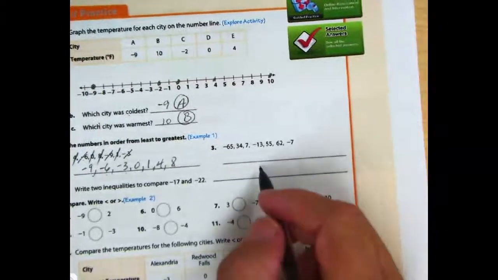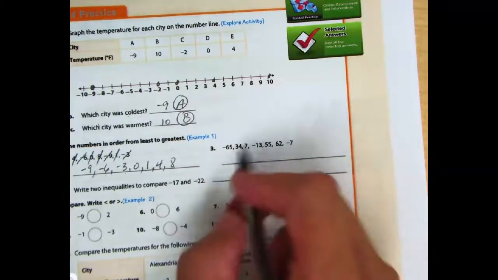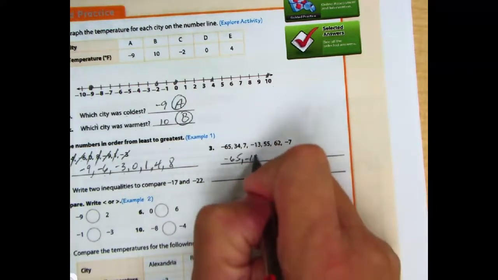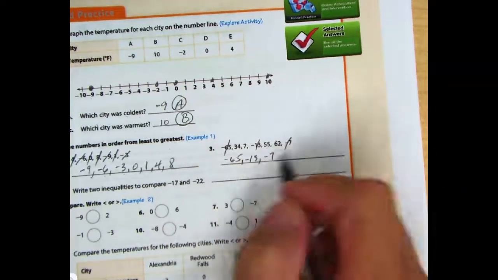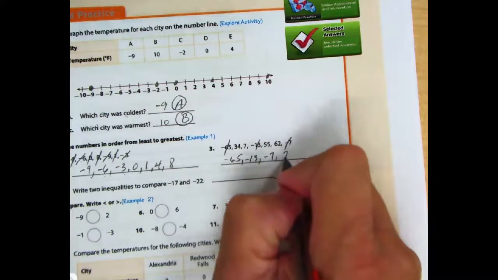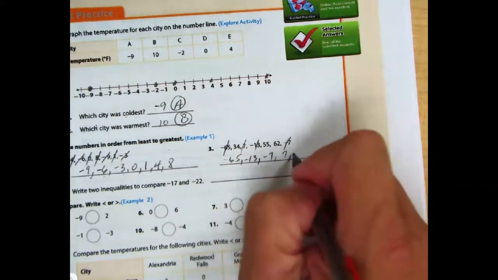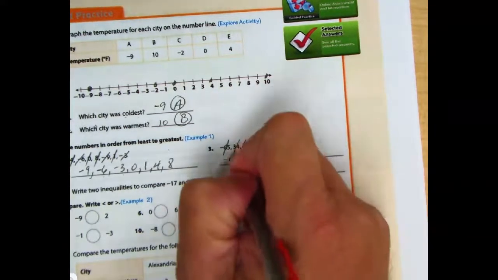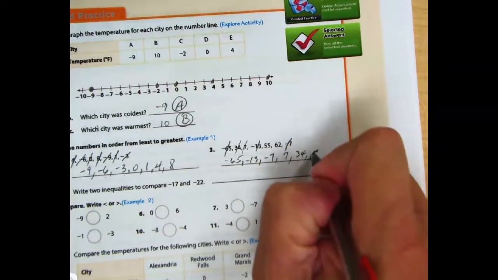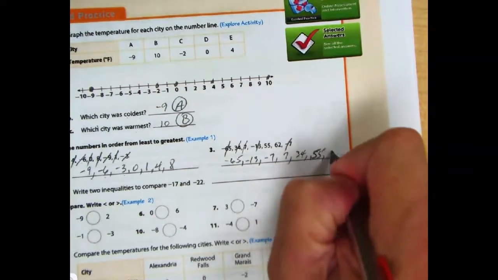Okay, again, least to greatest. So it would be -65 first, -13, -7. Let's mark those out. Then +7 would be next, then 34, then 55, then 62.